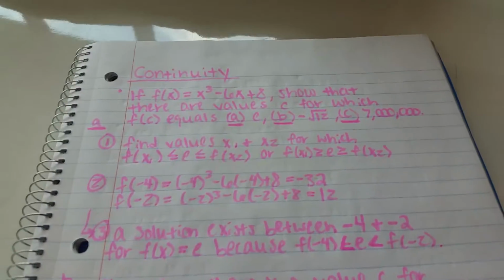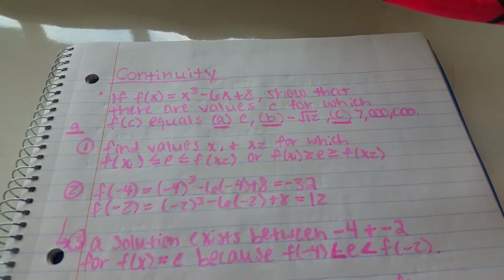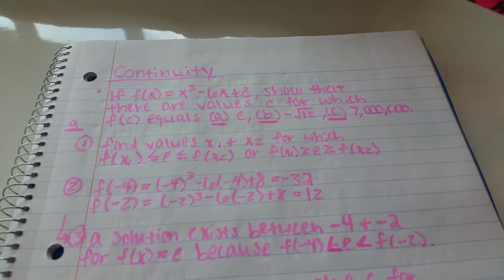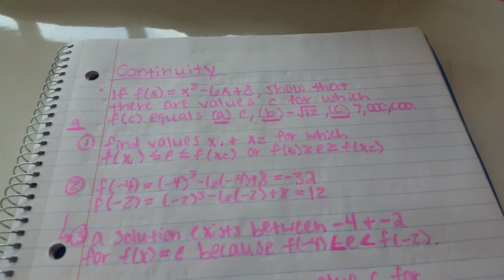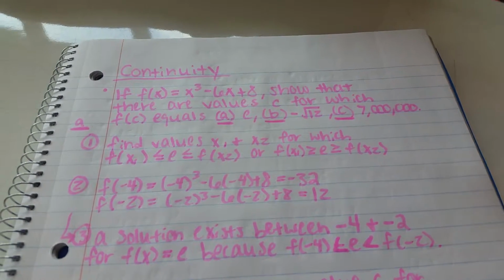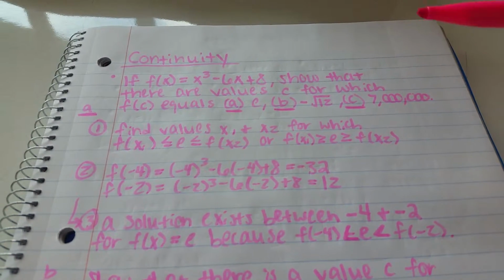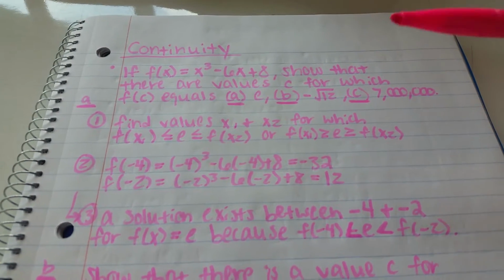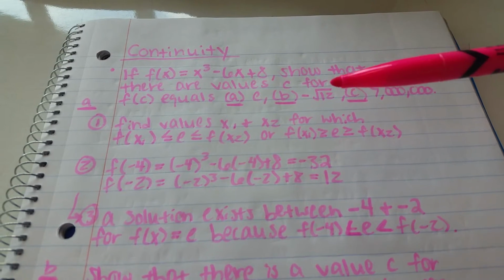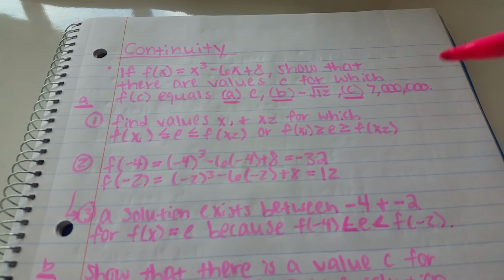So this has been a calculus problem on the topic of continuity, and we just proved that if f of x equals x to the third minus 6x plus 8, then there are values of c for which f of c equals e, negative square root of 12, and 7 million.